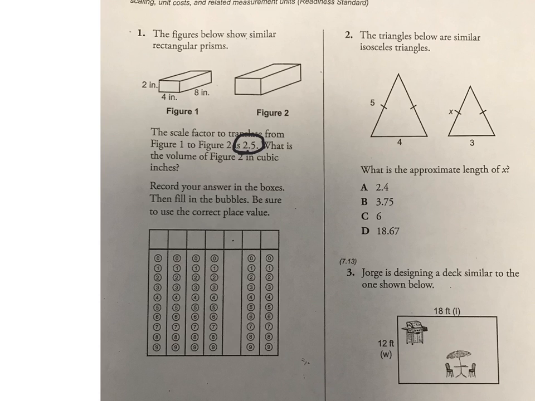So from here to here, it gets bigger, 2.5 times bigger. If the side here is 2, then the side over here is 2 times 2.5, which is 5. So this side is 5, right? I want you to think about that concept.